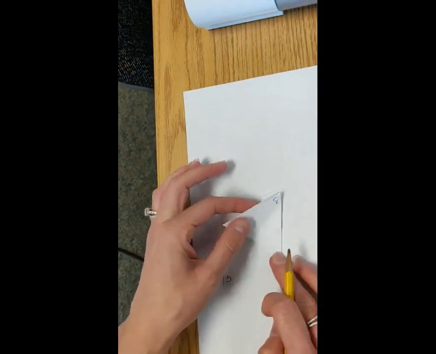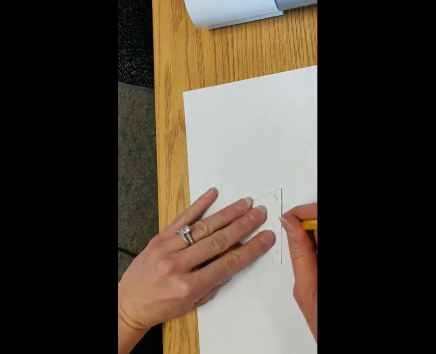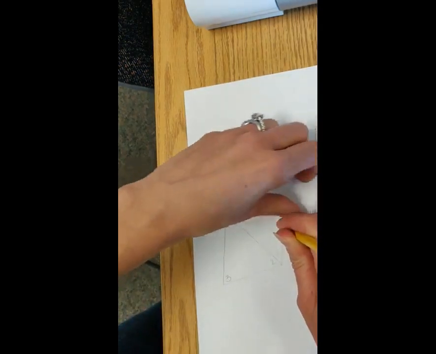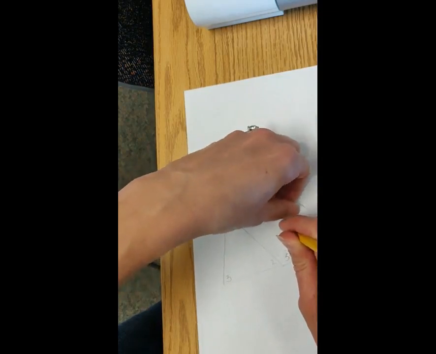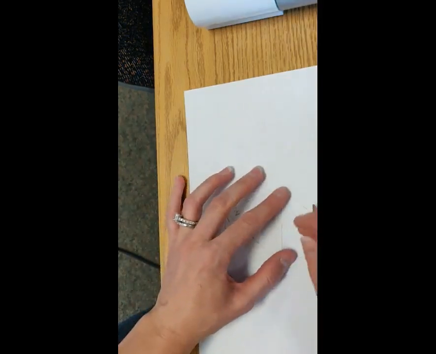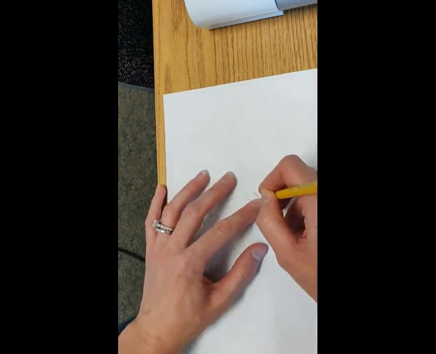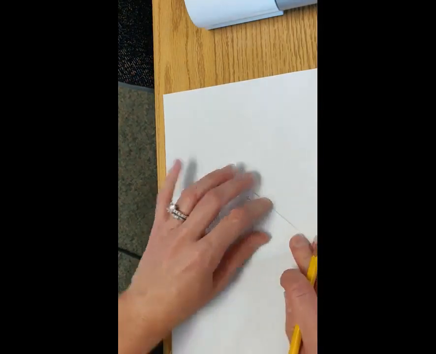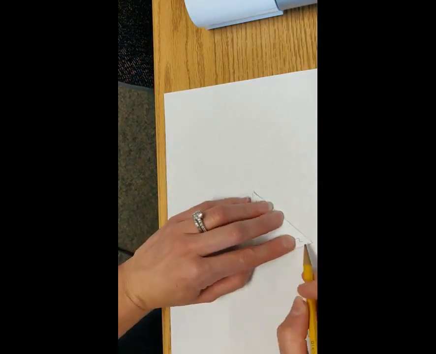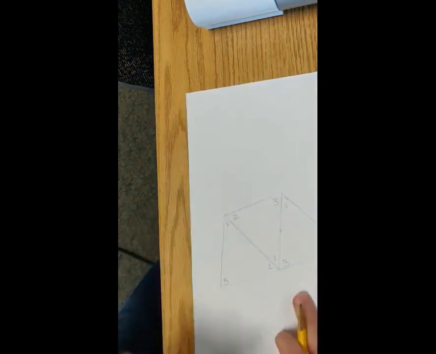And then again, we had folded our paper on this side so that we could get the midpoint, and we were asked to rotate it one more time. So we rotate it one more time 180 degrees about that midpoint, and I will trace that one again for us. Like so. And then I'm going to label the angles. So this was angle 2, this was angle 1, and this is angle 3.